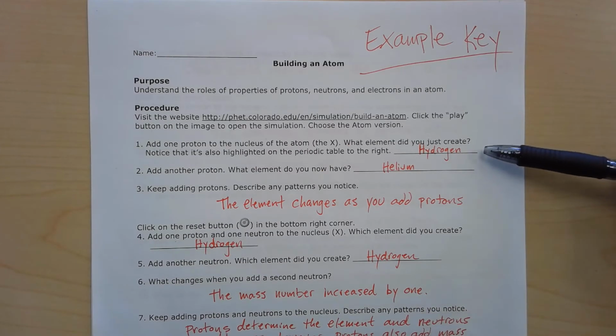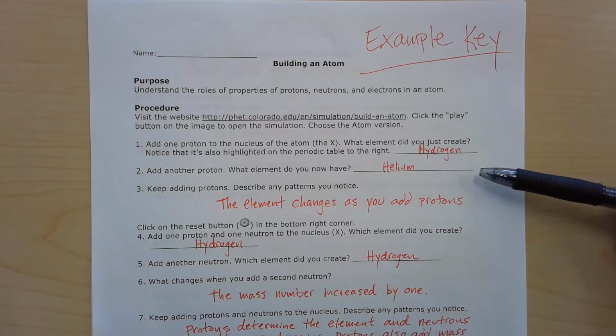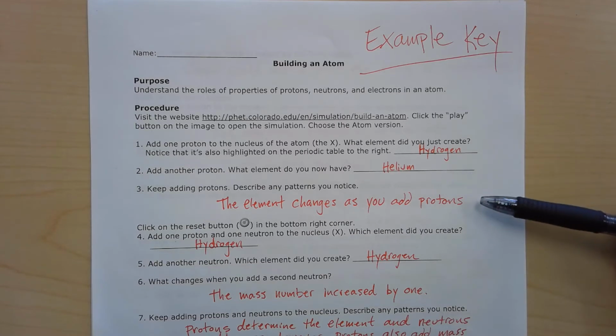What element did you just create? Notice that it's also highlighted on the periodic table to the right. So that would be hydrogen. Number 2, add another proton. What element do you have now? This would be helium. Number 3, keep adding protons.